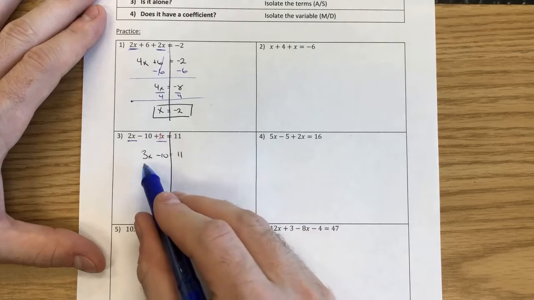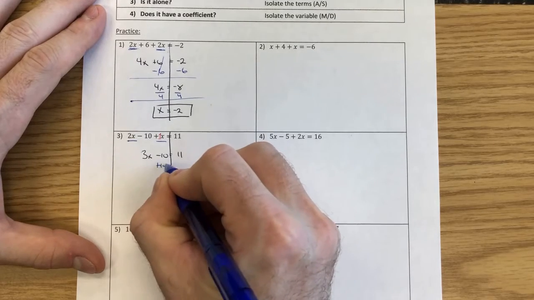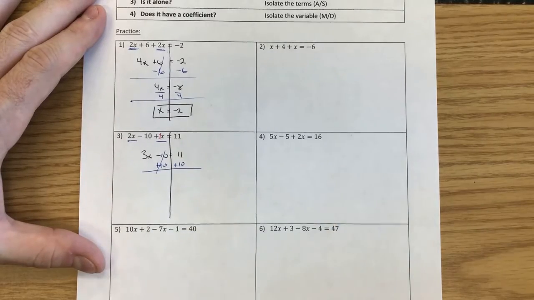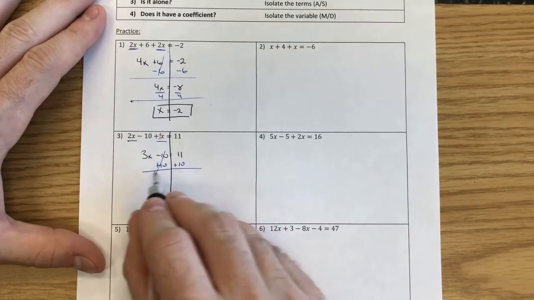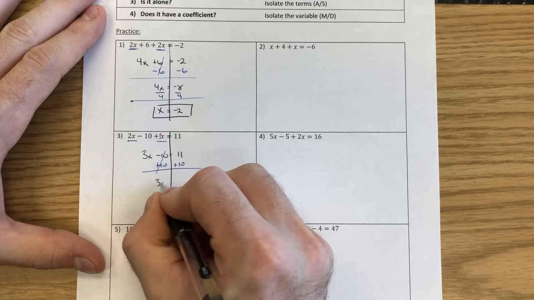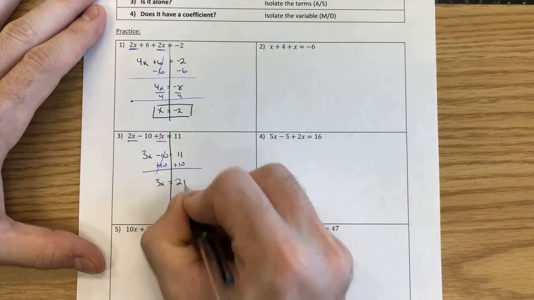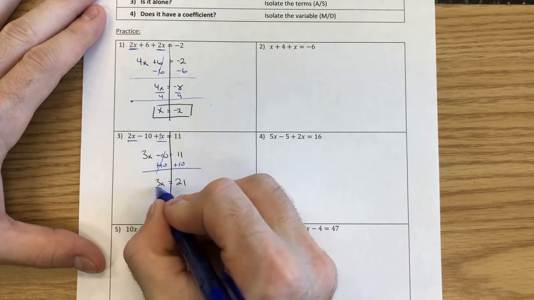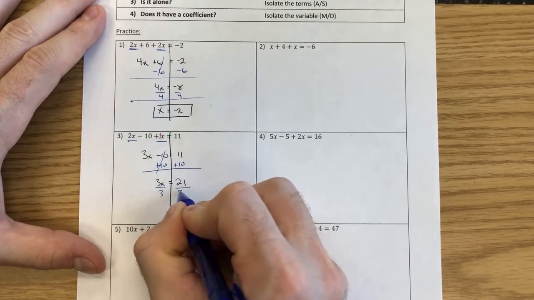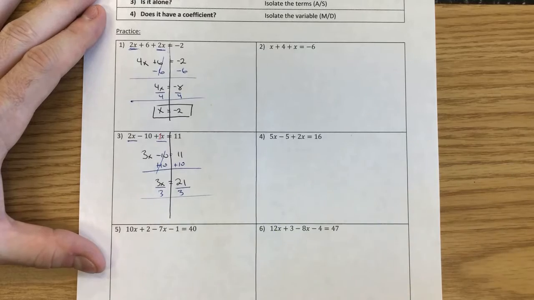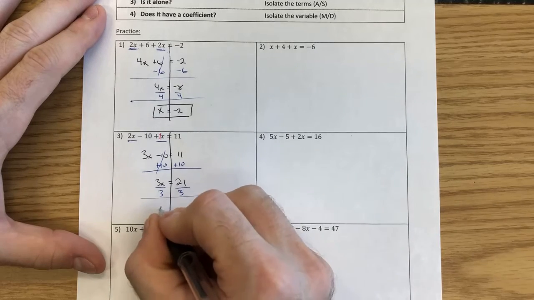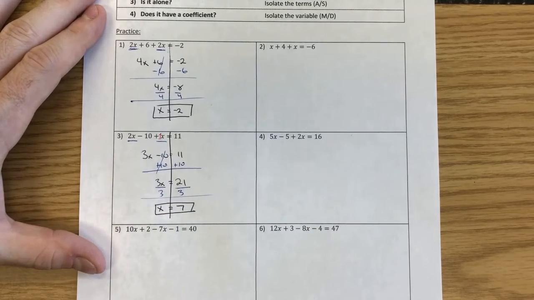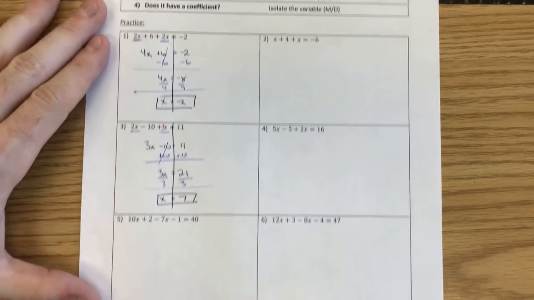Our next step when isolating this is to get rid of the minus 10. And the way we undo minus 10 is by adding 10. That cancels out on the left-hand side, again keeping both sides of the equation balanced. 3x is equal to 21. Our last step is to get rid of the times 3, and we do that by dividing by 3. And 21 divided by 3 is going to give us x equals 7. Cool.